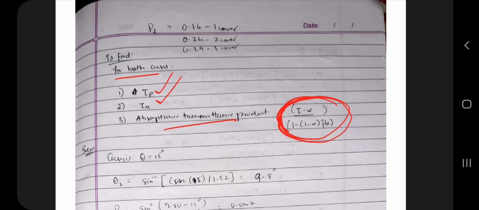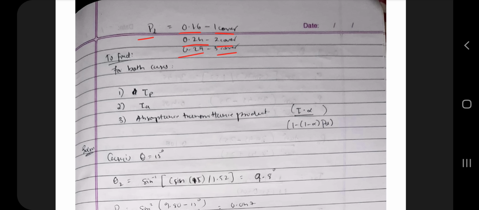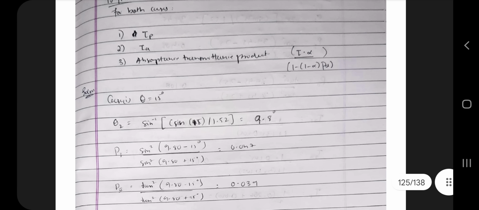The formula which I was talking about. I am not sure in which page, but this is the formula I got in one textbook. So this is the formula we will be using, and the PD value will be 0.16 for one cover, 0.24 for two covers, 0.29 for three covers. When you use this formula, you just have to substitute.